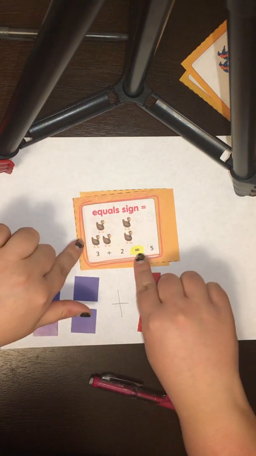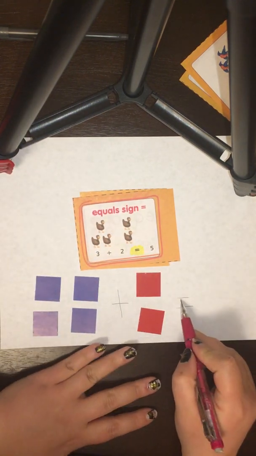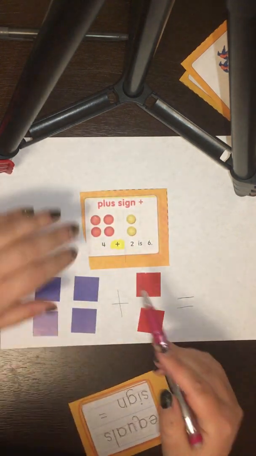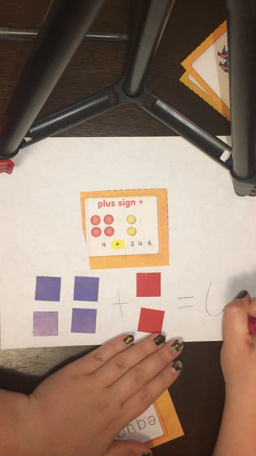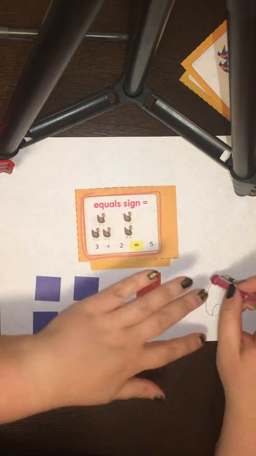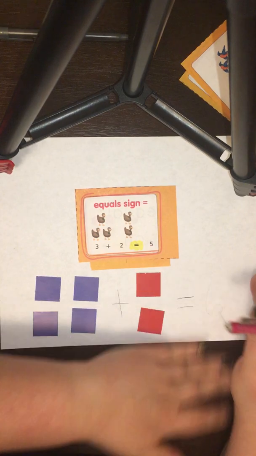And we're also going to use an equal sign. Equals means I'm about to tell you the answer. So my answer to 4 plus 2 is 6, or equals 6. And then here on this one, I actually have a different set of numbers.